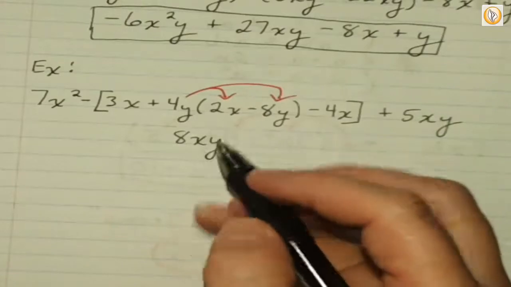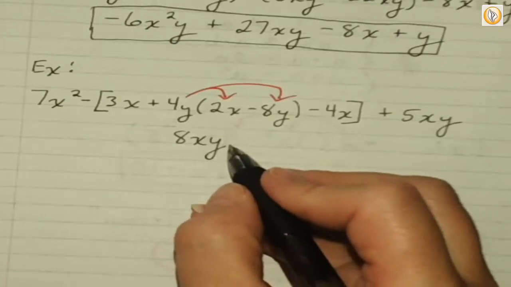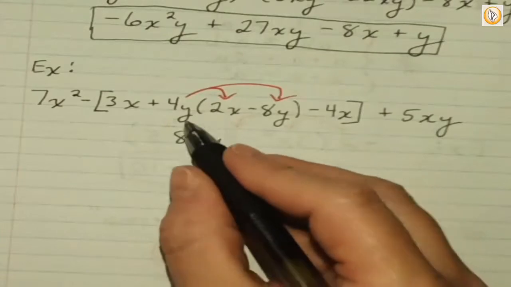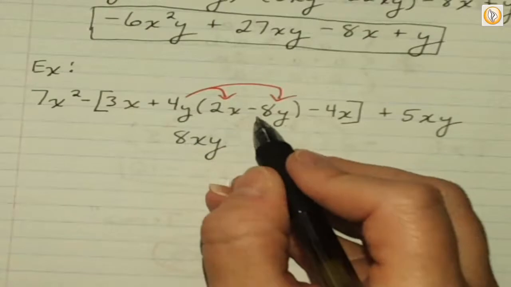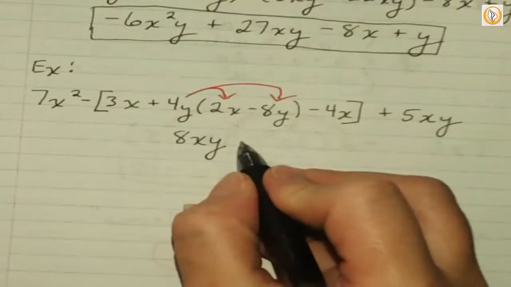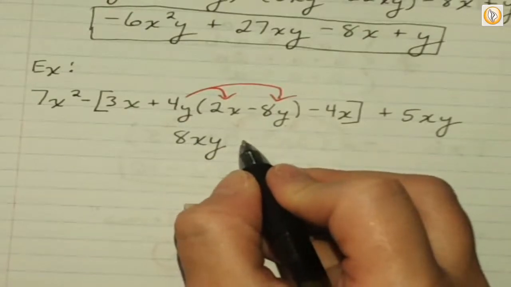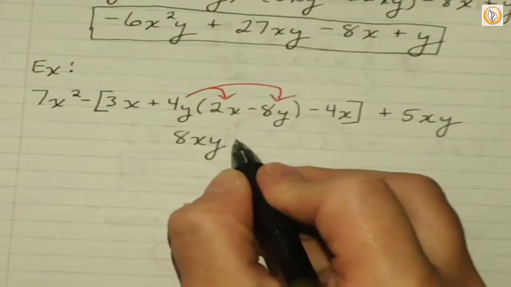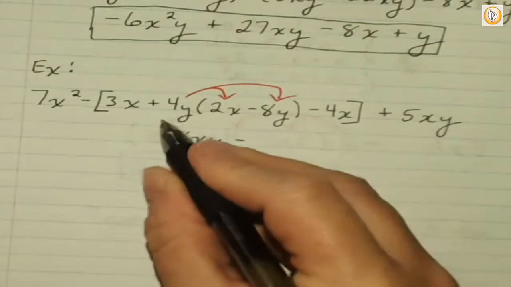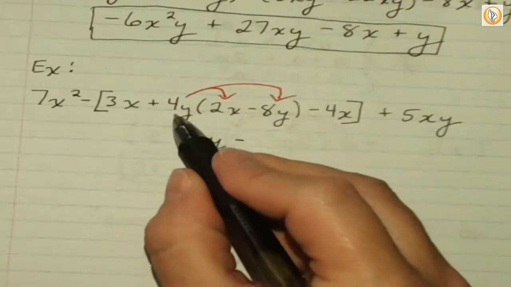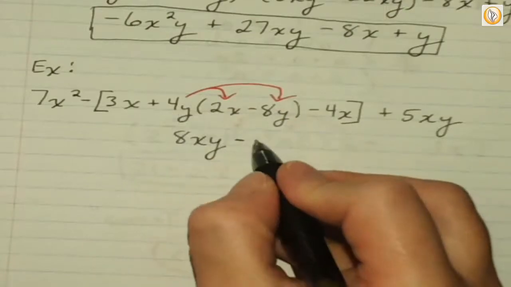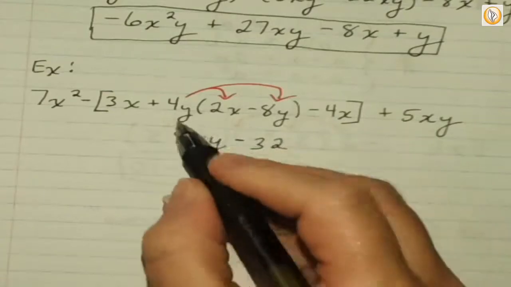All right, now what do I do? That's right, 4y times negative 8y. And what do you get? All right, guys, pay very close attention. 4 times negative 8 is negative 32.